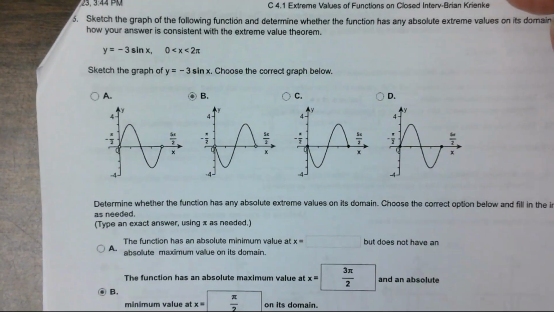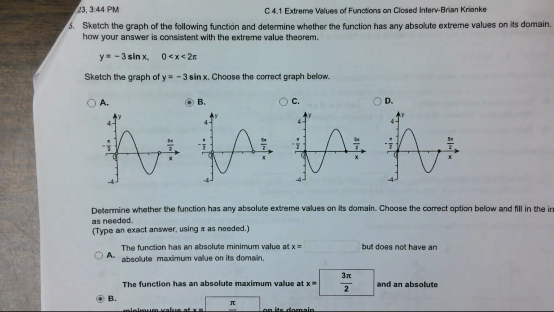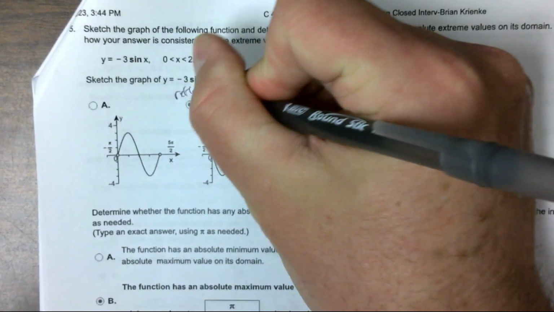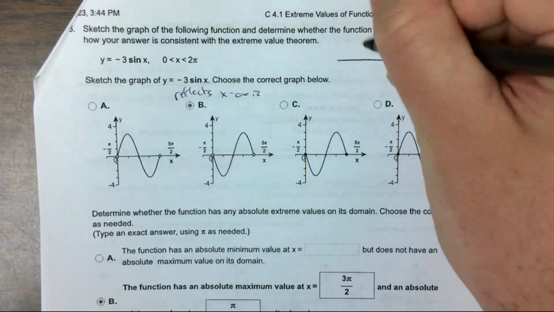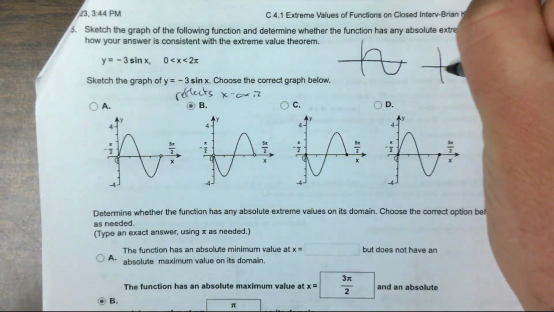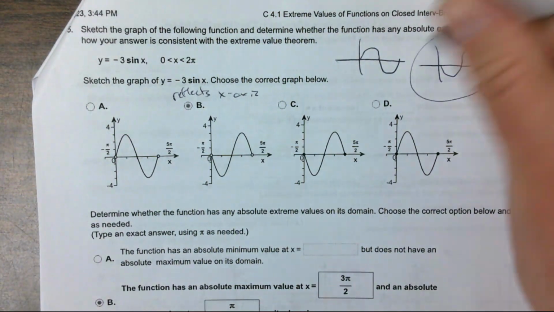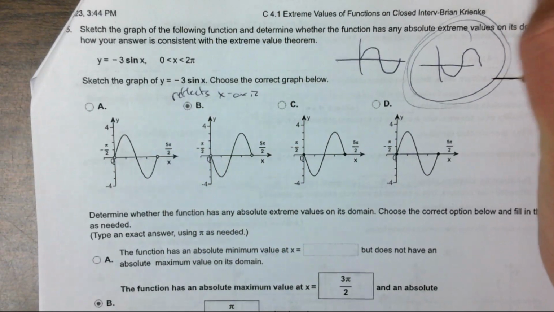Now this one, we have a trig function, -3 sine, and so you know that reflects over the x-axis. And so instead of being like this, it's like this. And then you know this has got to go from -3 to 3.